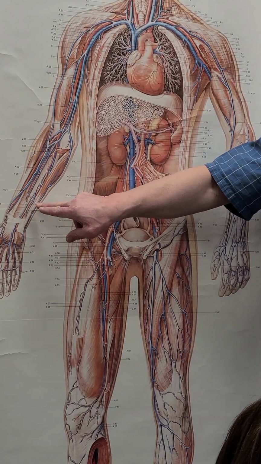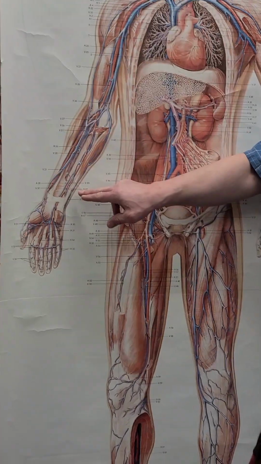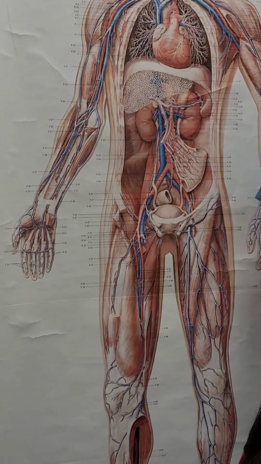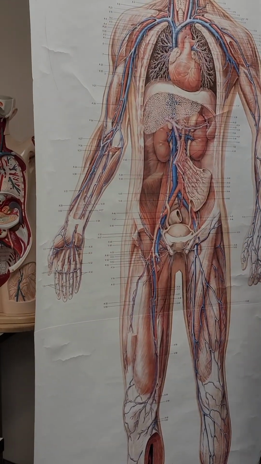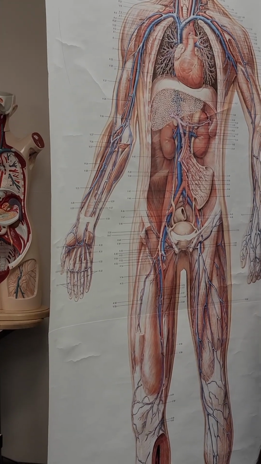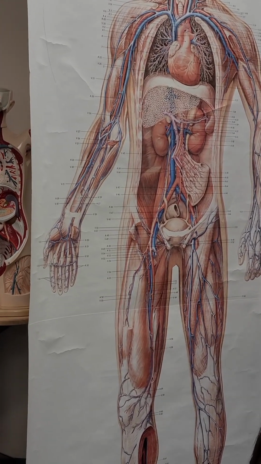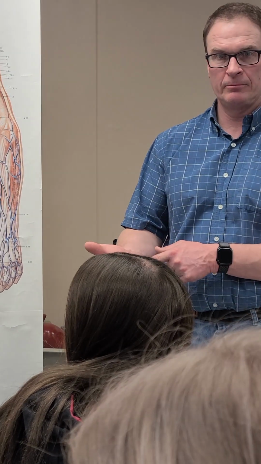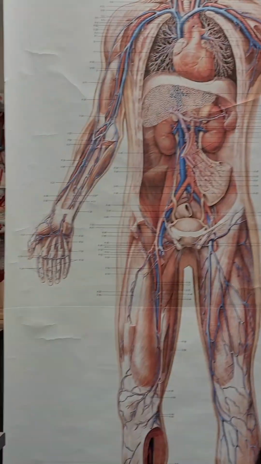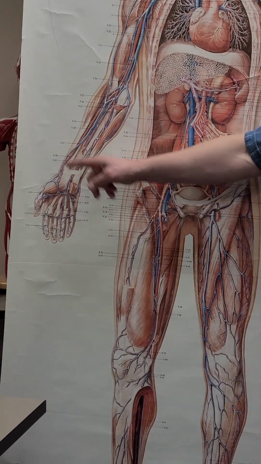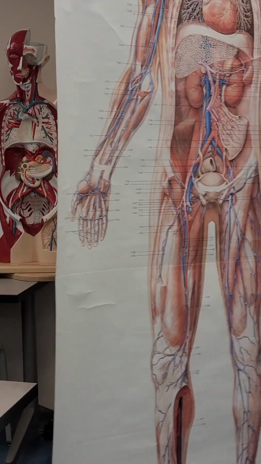Are we okay with these, Gwyneth? Did you say 23 the thoracoacromial? A30 superficial palmar arch. It's the whole palm. It arches superficially in the palm. Okay.